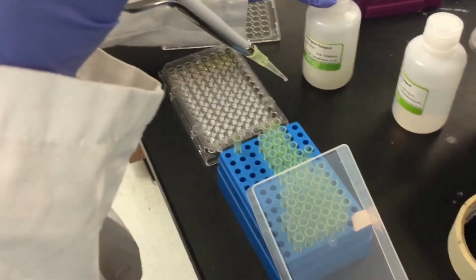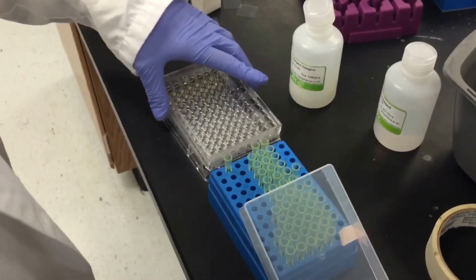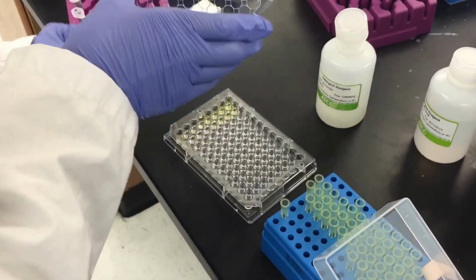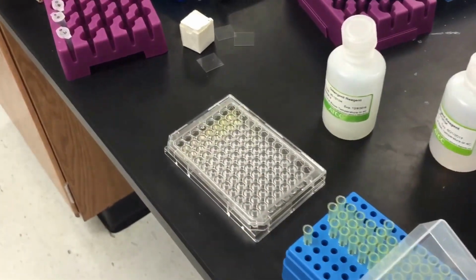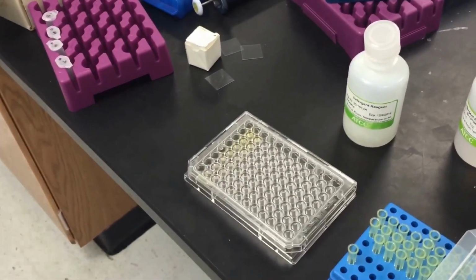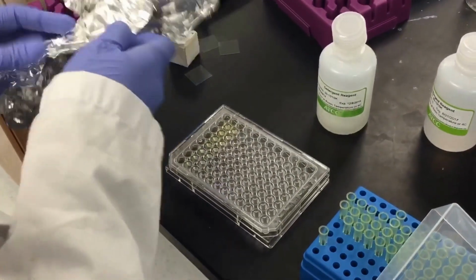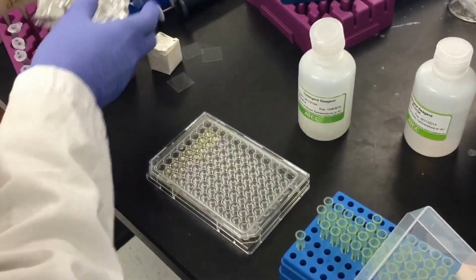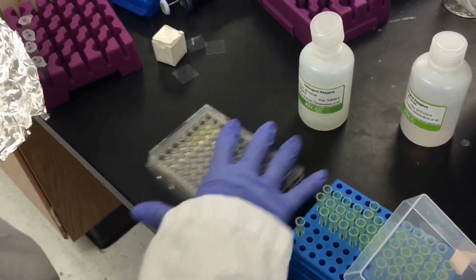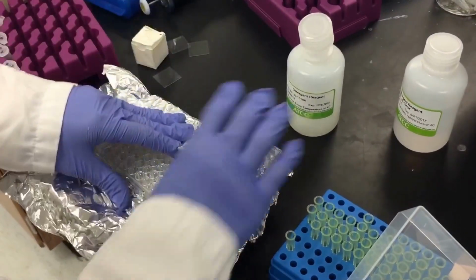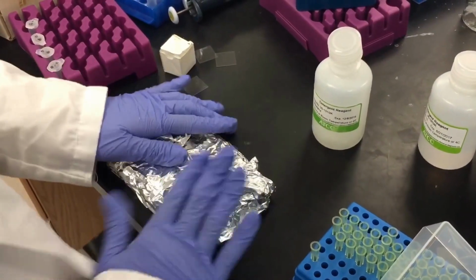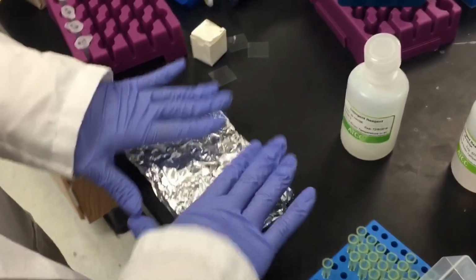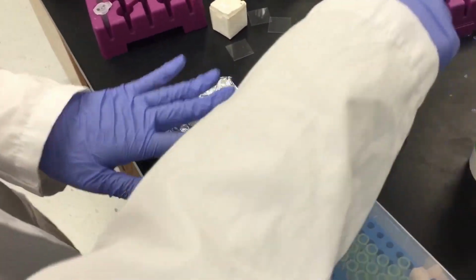Okay, after you're done, you can leave it outside on the table and you wrap it in some aluminum foil. Now you set it aside for around 2 hours, and then after 2 hours you would take it out.